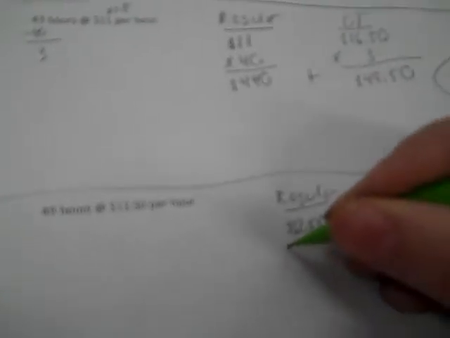Okay, next one. 49 hours at $12.50 per hour. So my regular and my overtime. You need to write those two things, R and OT or something like that. Okay, so I take $12.50, and I'm going to multiply that by 40. Okay, always 40 on the regular. So 12.50 times 40, because you didn't make that 49 times, you made it 40 times. Okay, so I got $500.